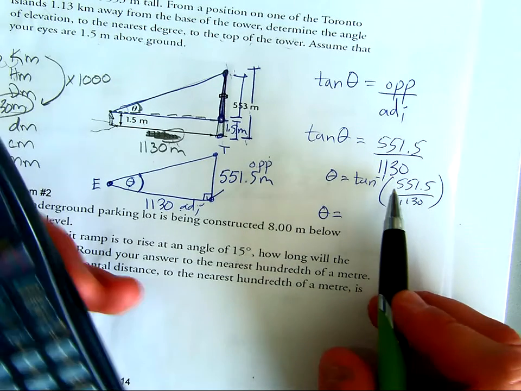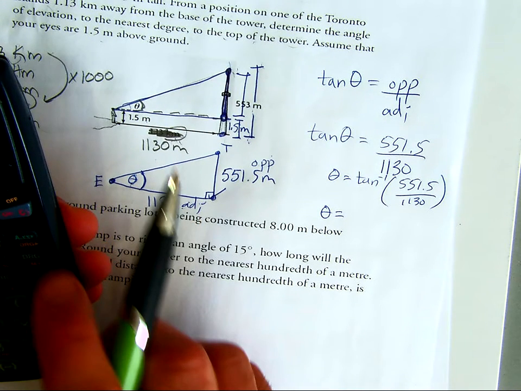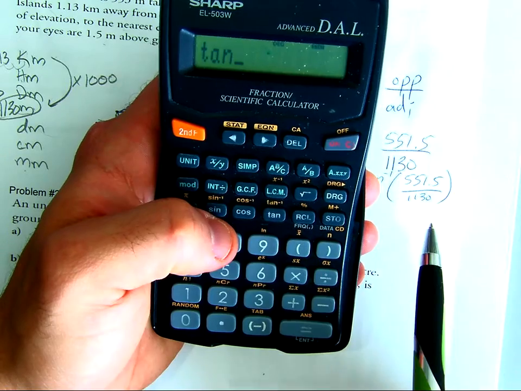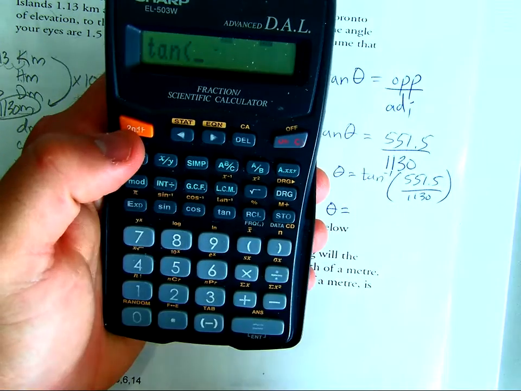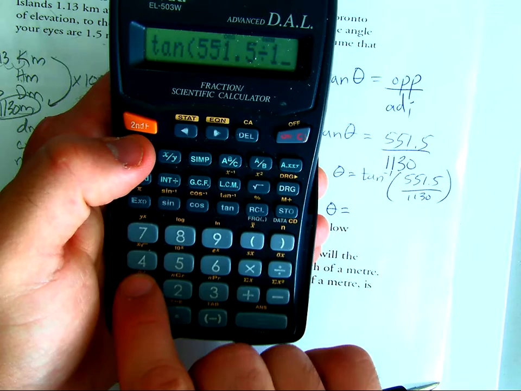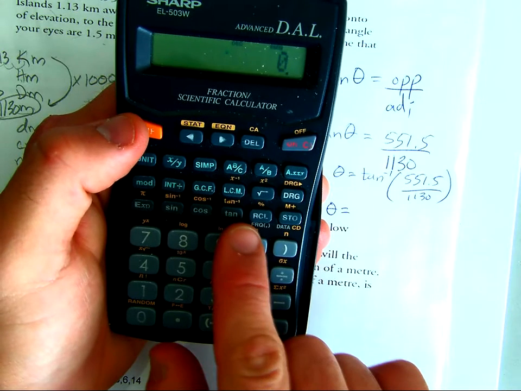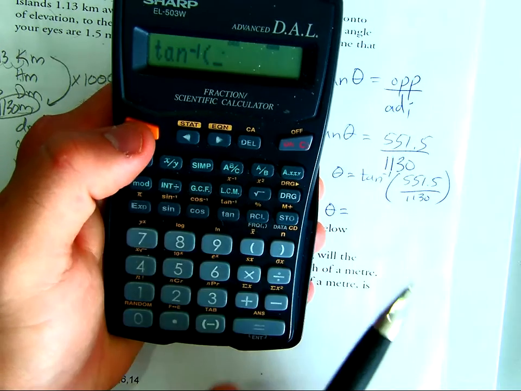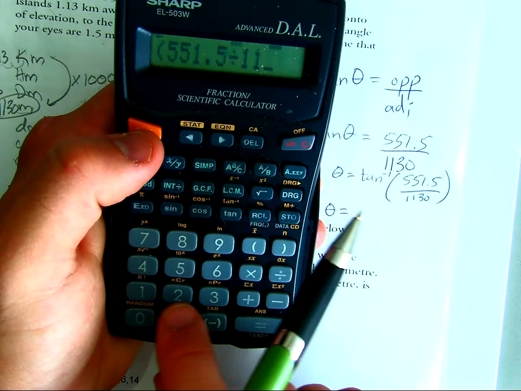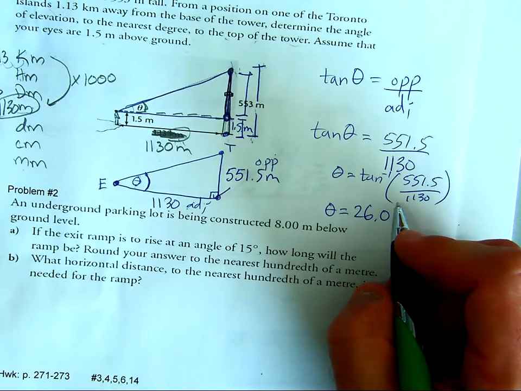Now, it depends what calculator you have. If you have a calculator number 1, you can check what calculator you have. If you press tan, like this calculator right here, if I press tan, the word tan shows up, meaning I press tan first, then I open bracket 551.5 divided by 1130 close bracket, so it takes the tan inverse of that whole thing. Again, this is not tan, it's tan inverse of 551.5 divided by 1130 close bracket, and it gives me 26.0 when it's rounded to the nearest tenth meters.